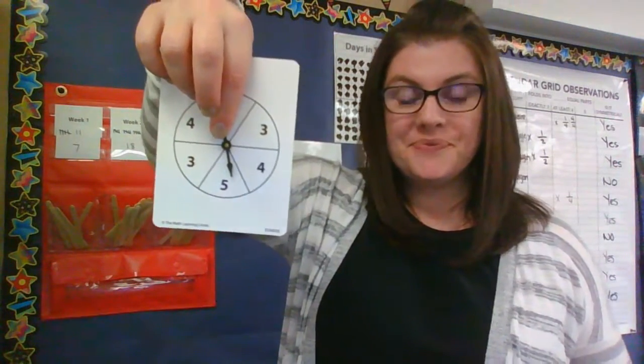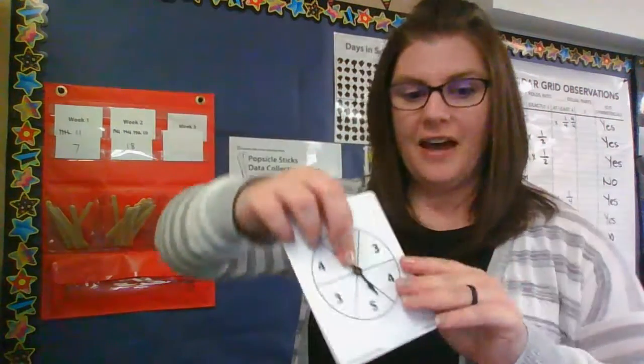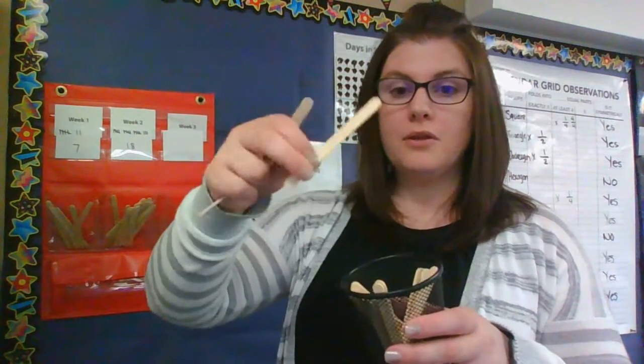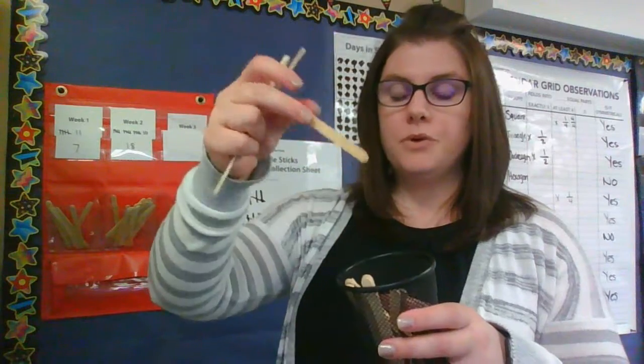All right, let's spin our spinner and finish our popsicle collection for today. Oops, on the line. Oh my goodness, here we go. How many are we collecting today? You got it. We are collecting 5 popsicle sticks. Let's pull them out. Count with me. Ready? 1, 2, 3, 4, and 5. So we're going to drop our 5 popsicle sticks in our pouch.